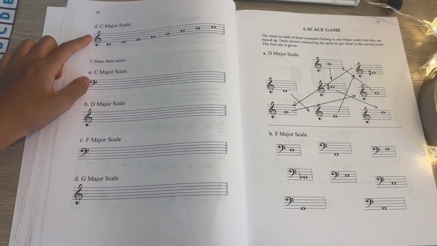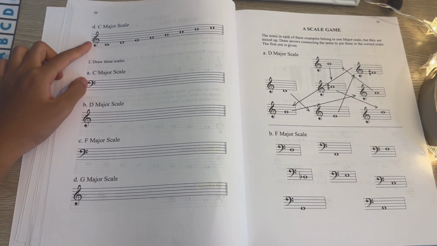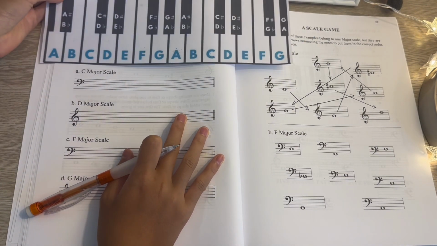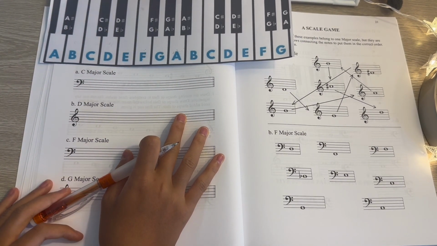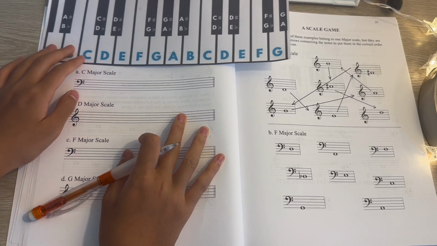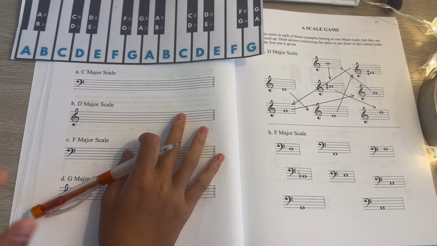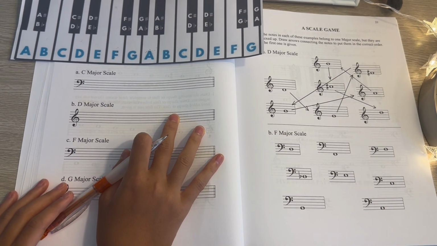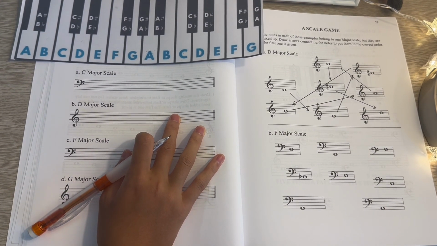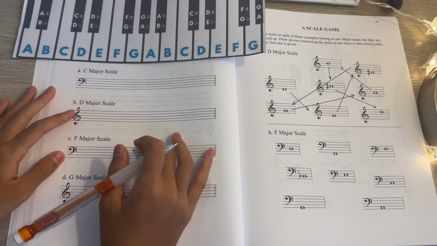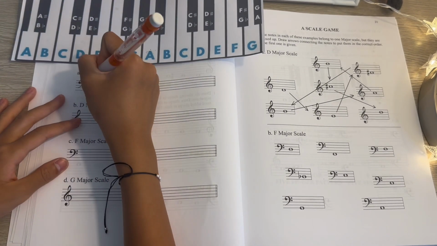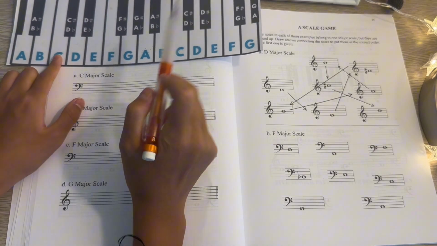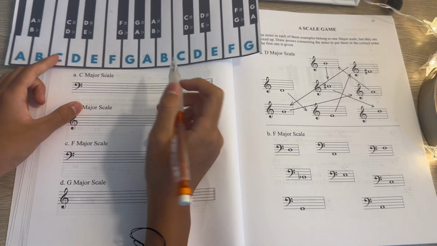Well, it's already here, but let's try to do this ourselves. So, C major. We know that in C major scale, it's gonna have the notes all the way from the lower C to the higher C. Got it? So let's draw that out first, all 8 notes, starting from this C to this C. Okay, this is in bass clef.